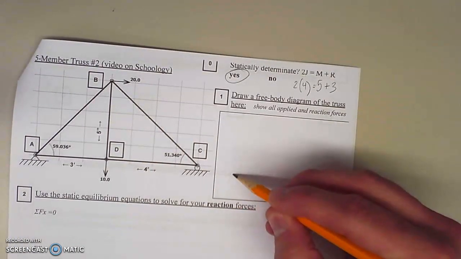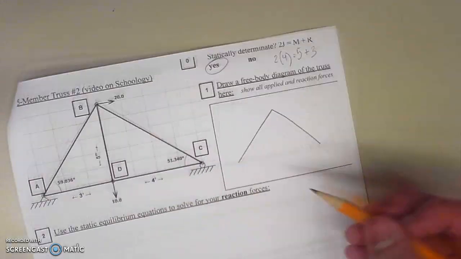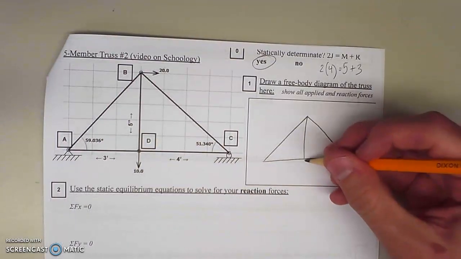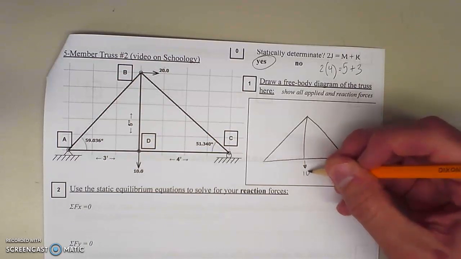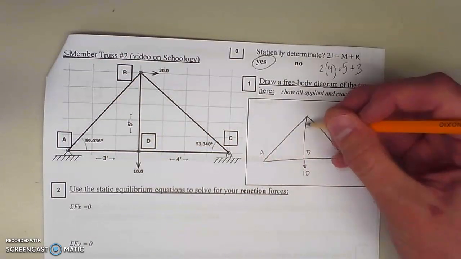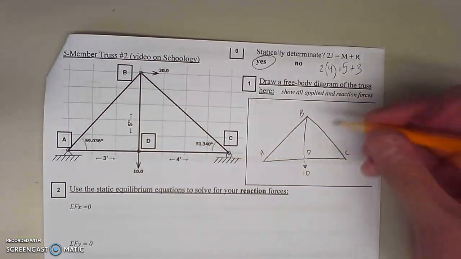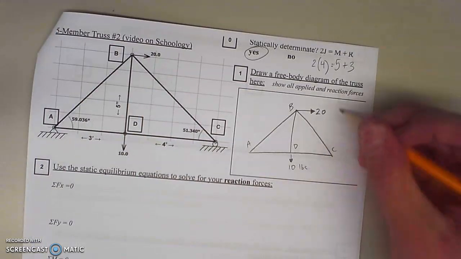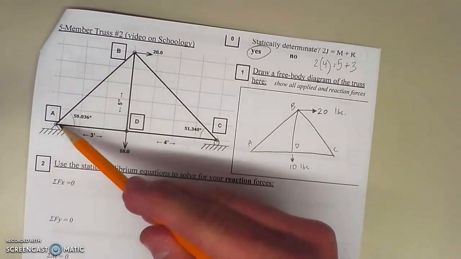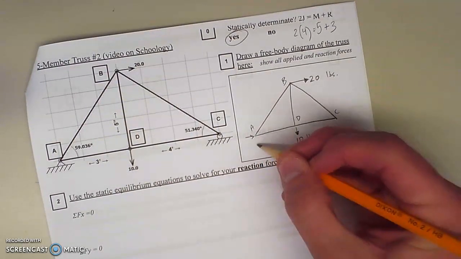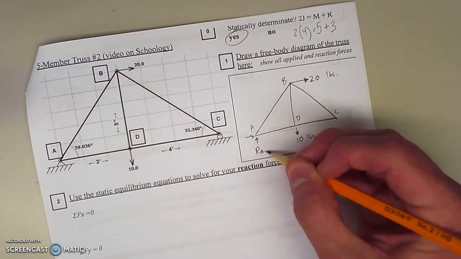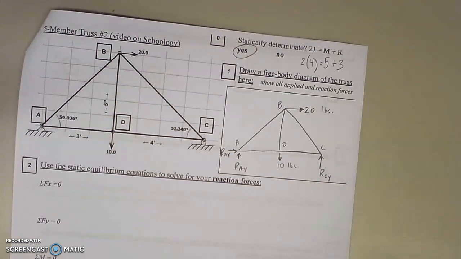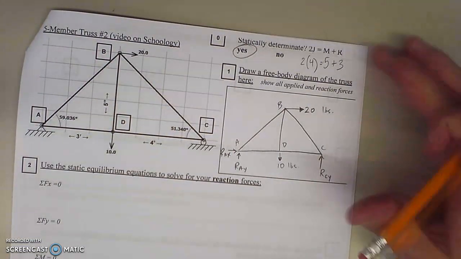All right, let's go ahead and draw our free body diagram. So I'm going to sketch in my truss here. Doesn't have to be perfect. Okay. Looks like I've got an applied force here of 10 pounds at joint D, A, B, C. I've got another applied force up here of 20 pounds. And I'm going to have my support forces. I've got a pin support over here. That means I'm going to have RAX and RAY. And I got a roller support over here. So RCY is going to come into play there. There's my free body diagram.